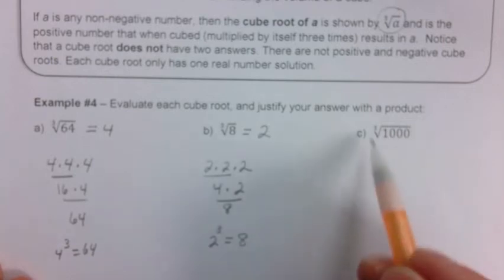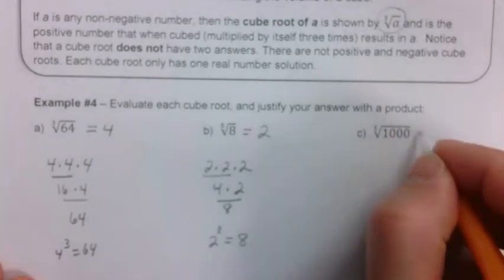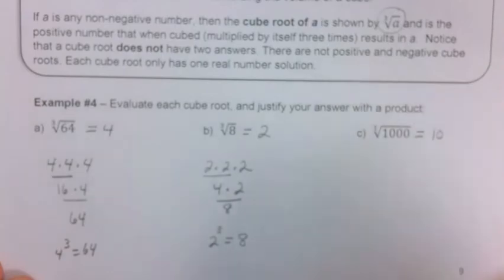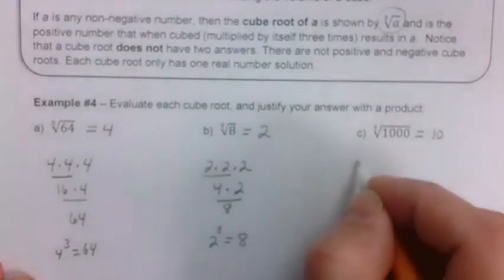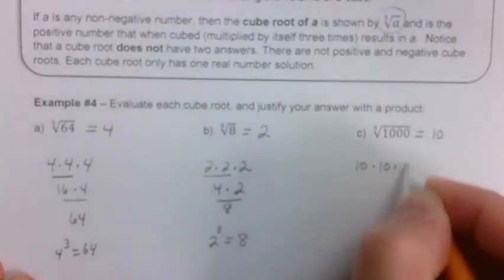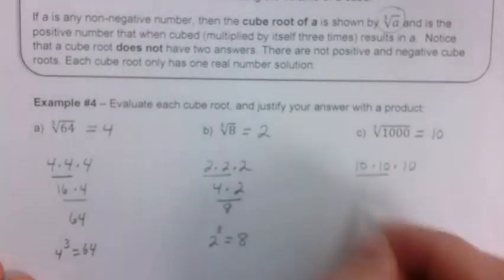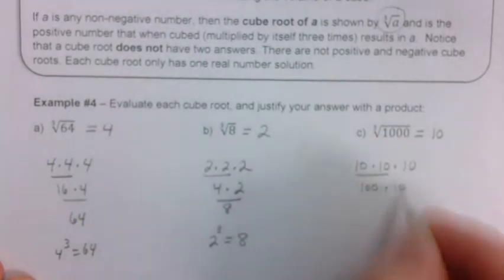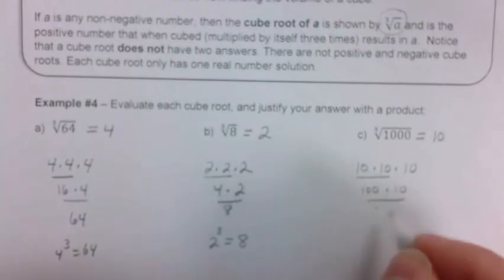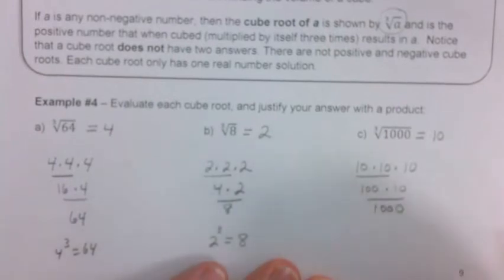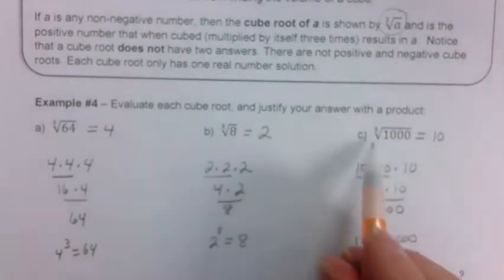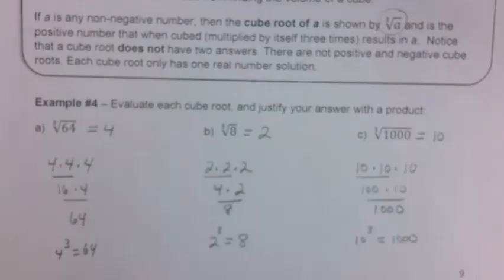Finally, in letter C, the cube root of 1,000 is going to be equal to 10. My product would say 10 times 10 times 10. 10 times 10 is 100, and 100 times 10 is 1,000. That means that 10 cubed equals 1,000, so the cube root of 1,000 must be equal to 10.